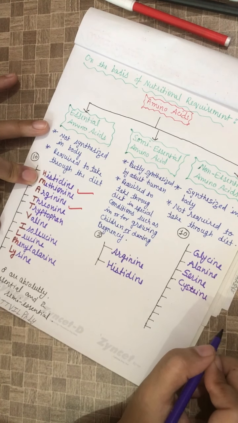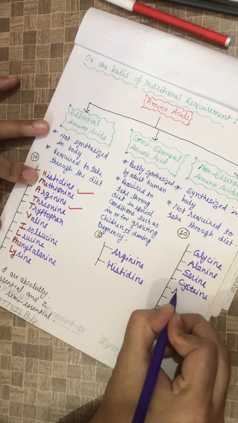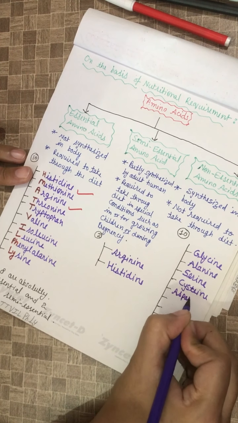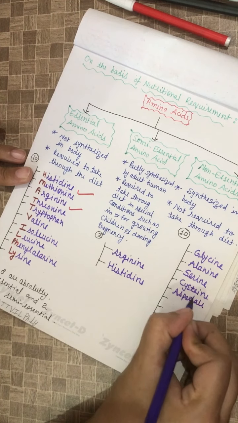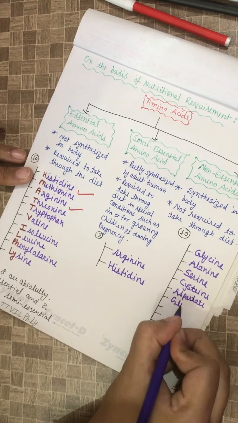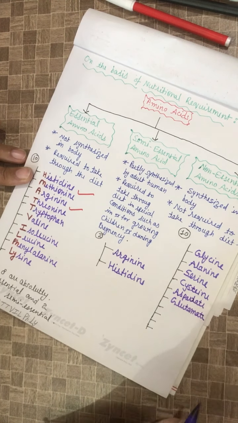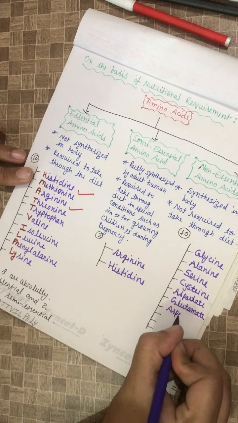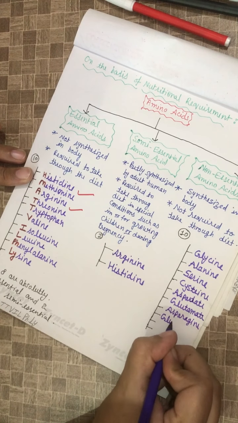So place the cysteine here, and we have two acidic amino acids, namely aspartate and glutamate. We have two amides of acids, asparagine and glutamine.